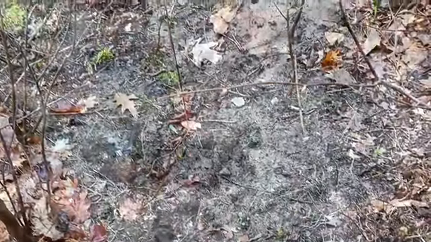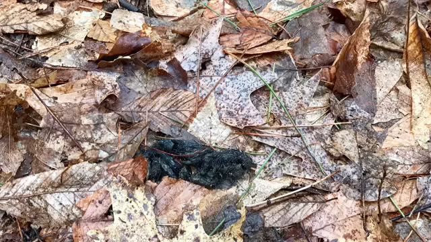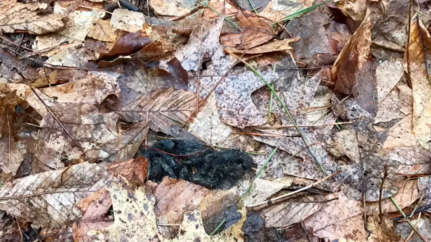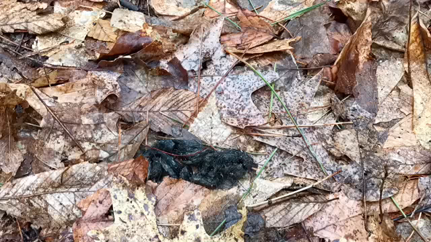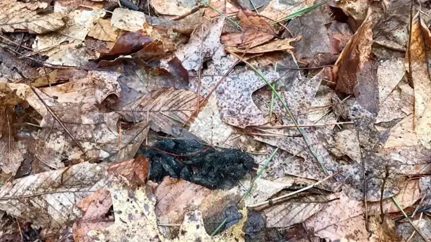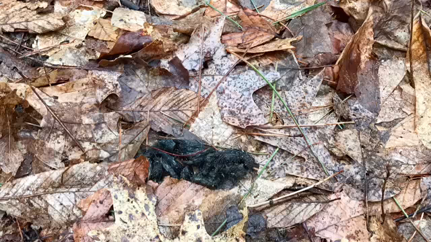On the opposite end of this spectrum, we have predation, the results of which can be seen here in this photo. This is a piece of animal feces, and I don't know if you can see, but if you look closely, maybe you can, there's hair and small animal remnants inside of it.